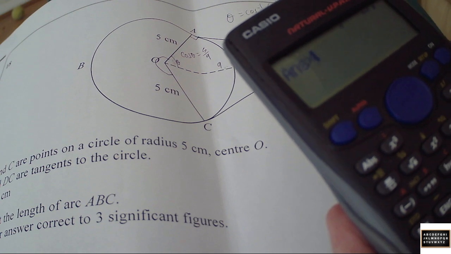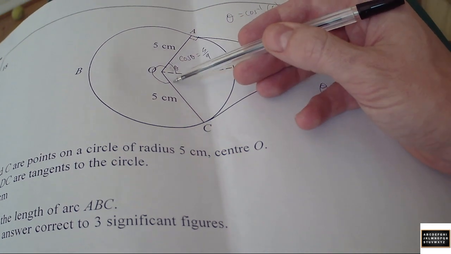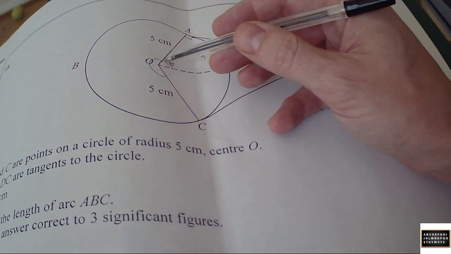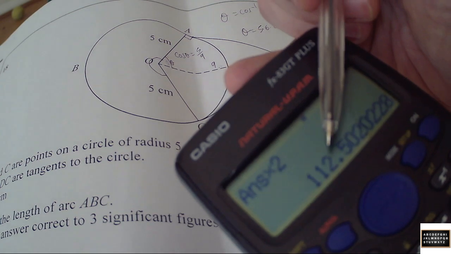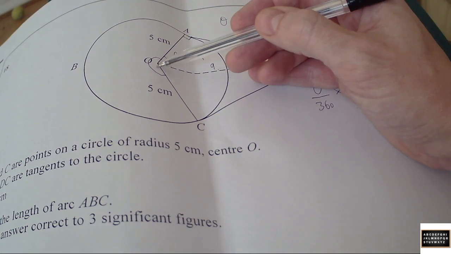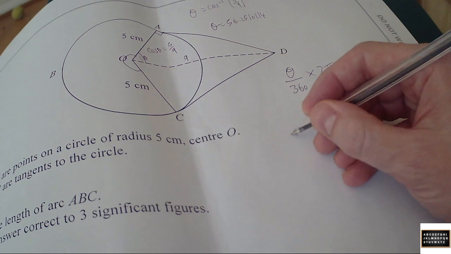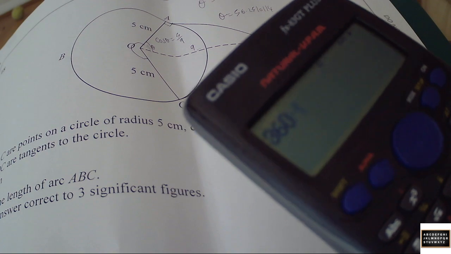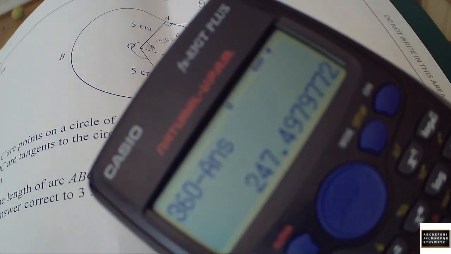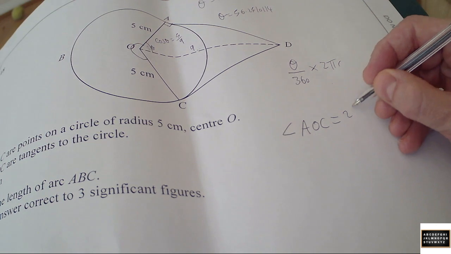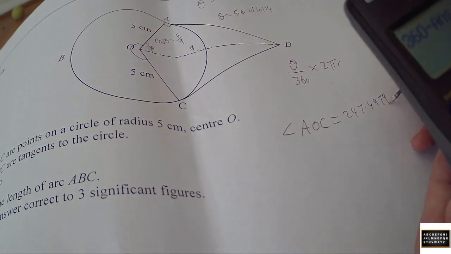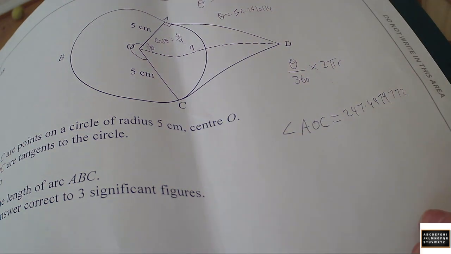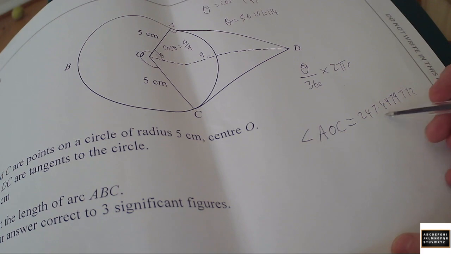I'm going to double that because I want the angle in the center, this whole thing here. So my whole angle in the center, the angle AOC, the interior angle, the smaller one, is 112.5. Then I'm going to take that away from 360 to work out this angle around the outside. So I'm going to do 360 take away that, and it's 247.4979772. Just to show you that there. So the angle I need is now 247.